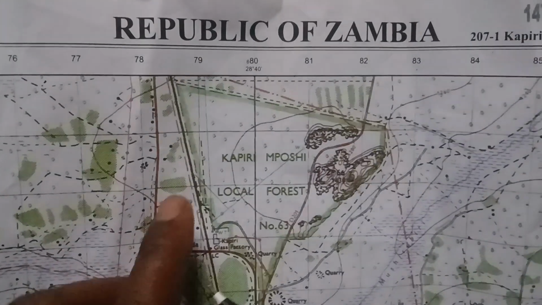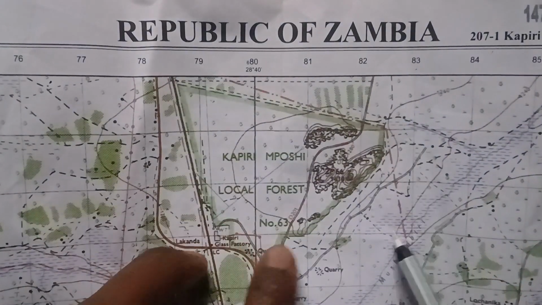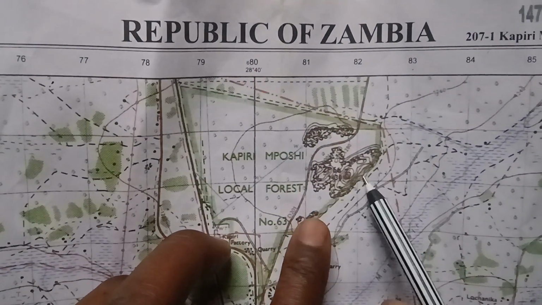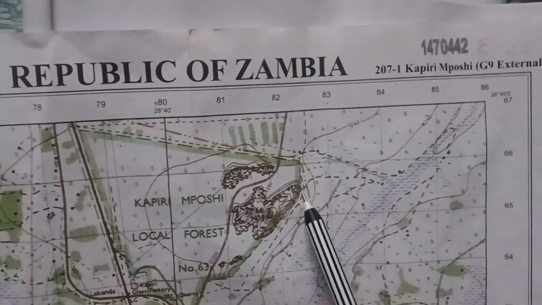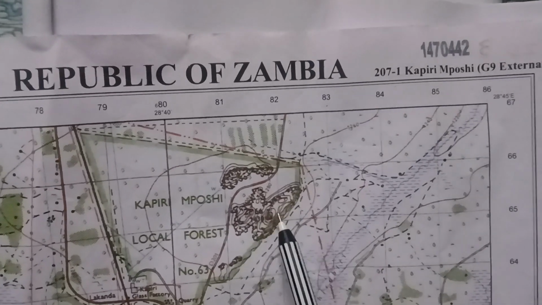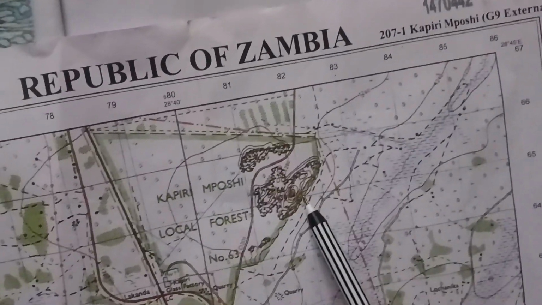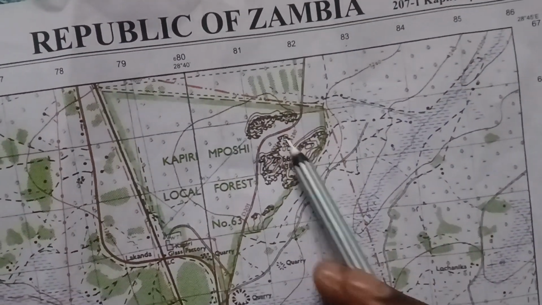So like I've said, guys, they are talking about this area, 80 to 83 to this area. This is the thing that they extracted from the map. So you have to go on the map reading here. You have to look for something that looks like this.